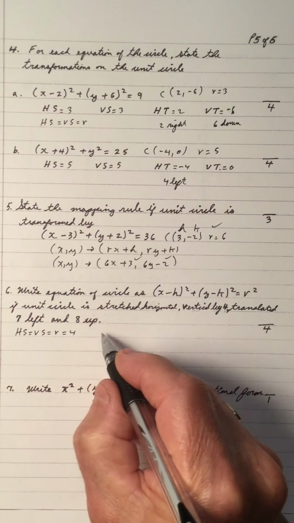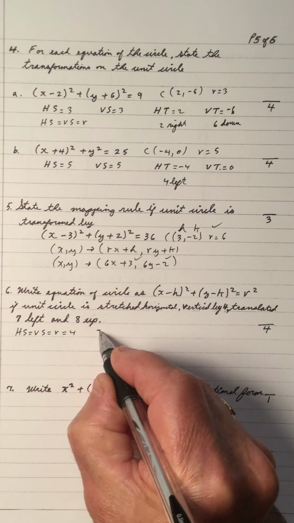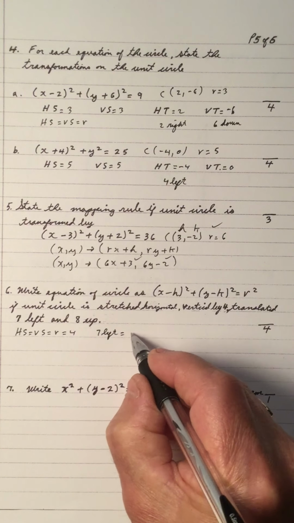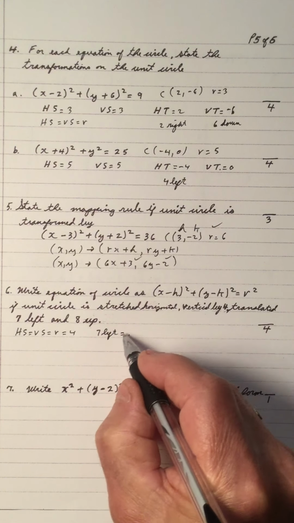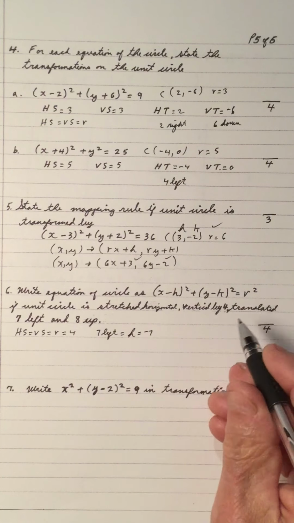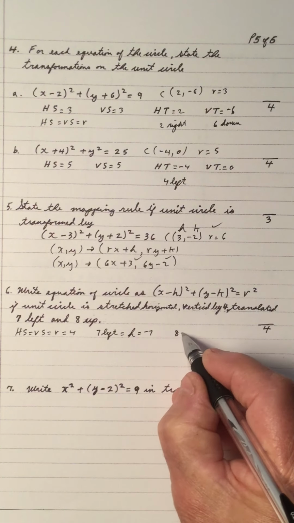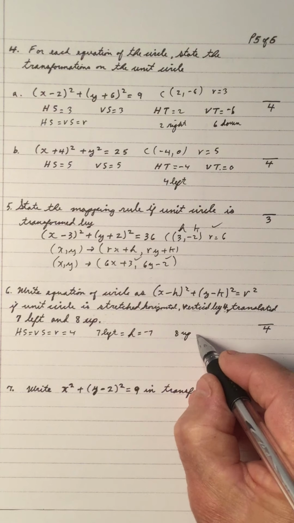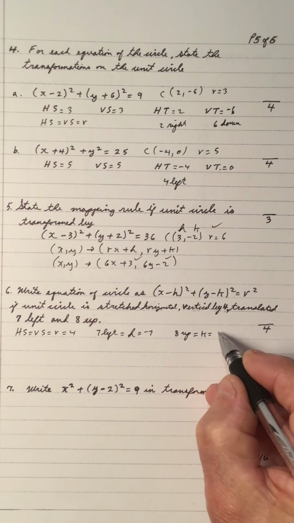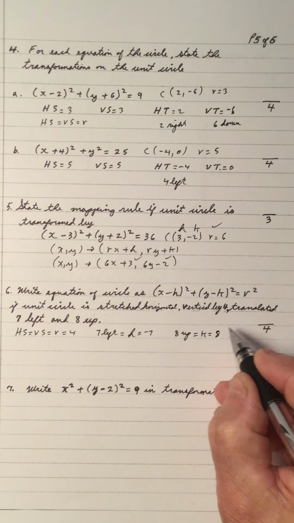And it says it's gone 7 left, so 7 left means that h is equal to -7. And 8 up means that k is equal to 8.